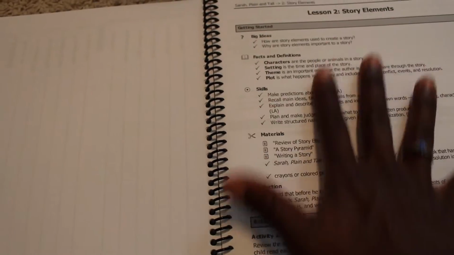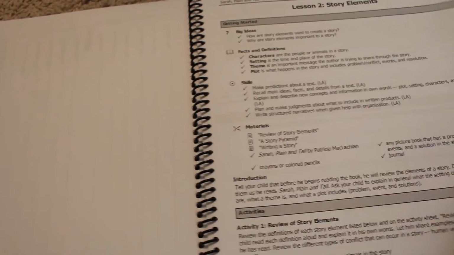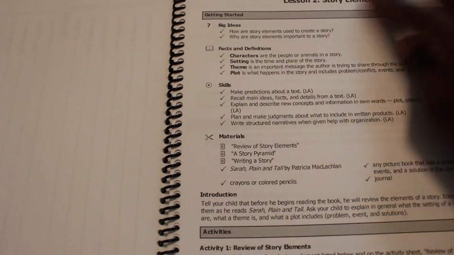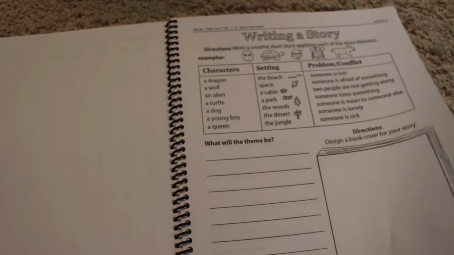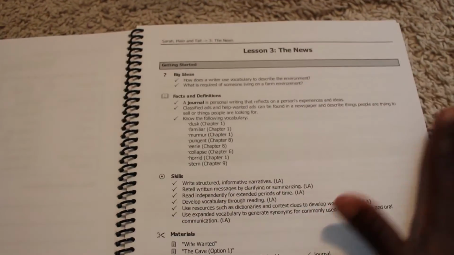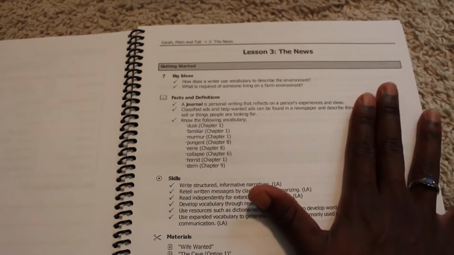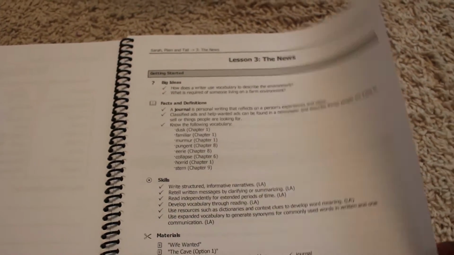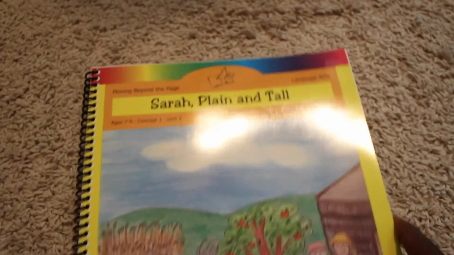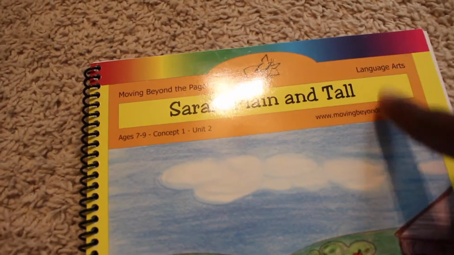But I like that it goes through the different elements of literature. You have story elements here where you're going to be talking about characters, setting, theme, and plot. And again, more worksheets that you can add on. Story pyramid, writing a story, character, setting. Lesson 3 would go along with Chapter 3, so it really correlates with the book that you're reading. It goes over a lot of literary terms, and it's conducive to the age level you've chosen. So if you want more details on Moving Beyond the Page, go to their website.